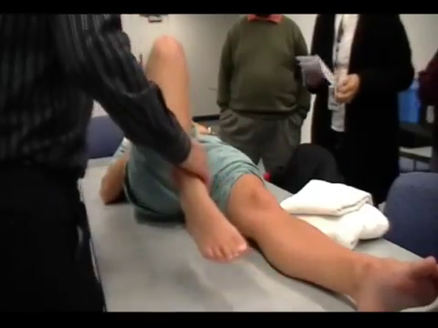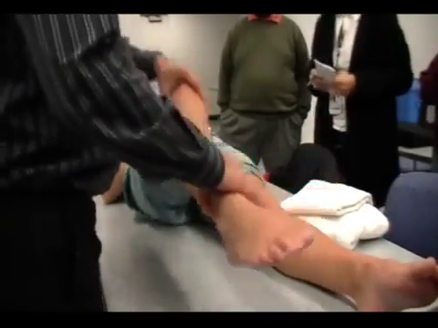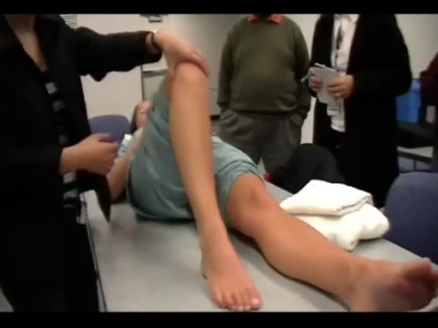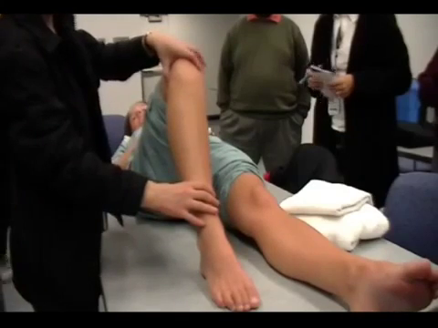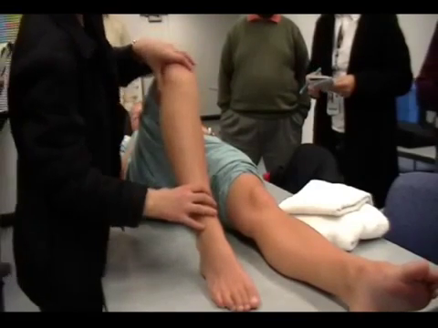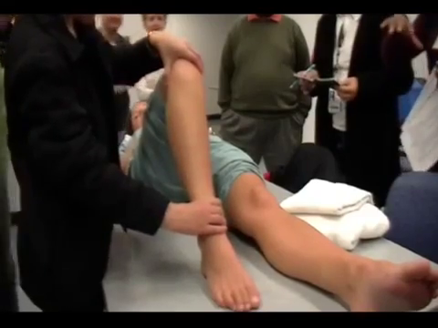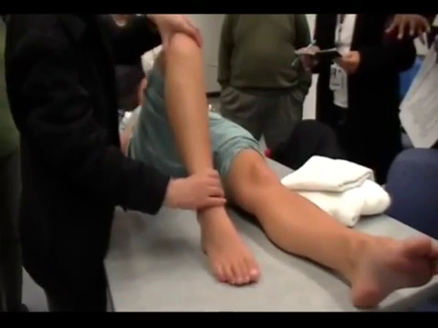So do you want to come on over here? And do you want to just put your hand in that position, your palm right on top of her patella, your thumb on her lateral joint line, your middle finger on her medial joint line, grab her hard by the ankle, and move her through flexion and extension.